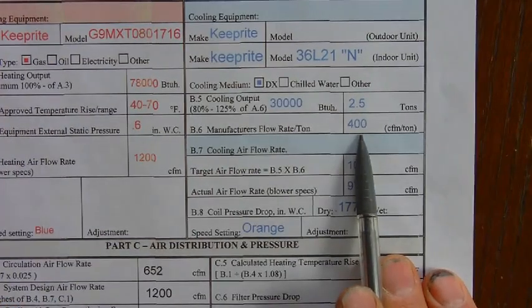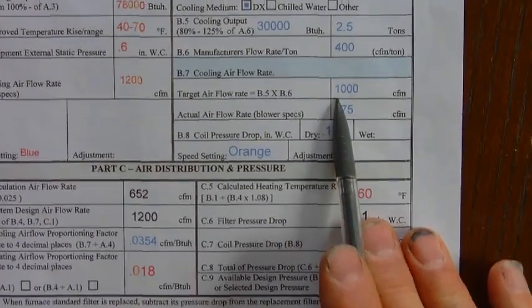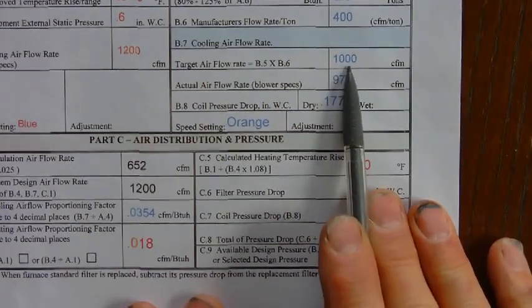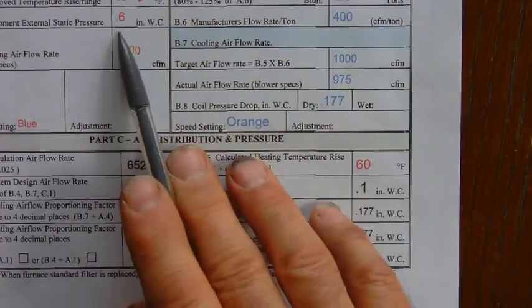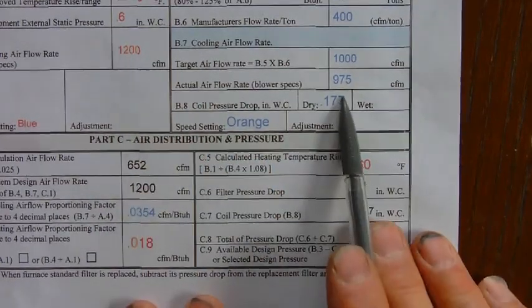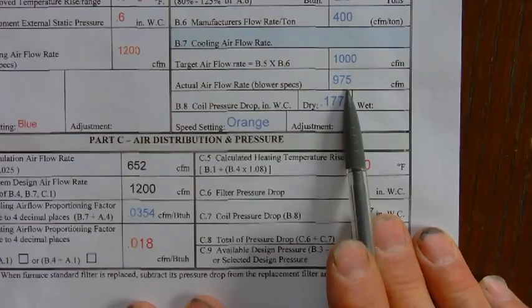Manufacturer's airflow rate is 400 CFM per ton, so our target airflow rate for cooling is going to be 1,000. But the actual airflow rate based on 0.6 is 975.